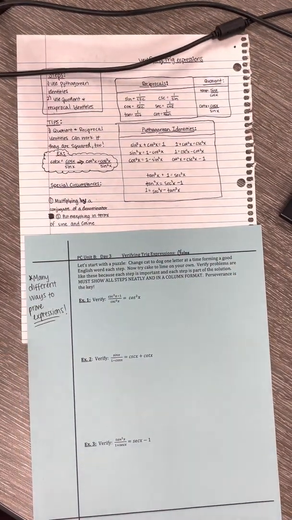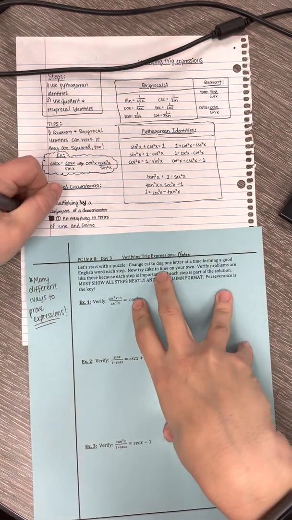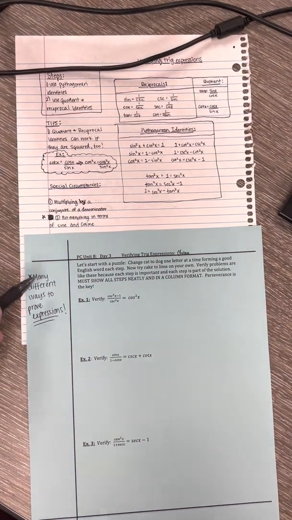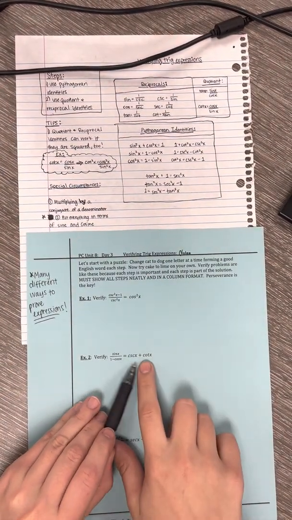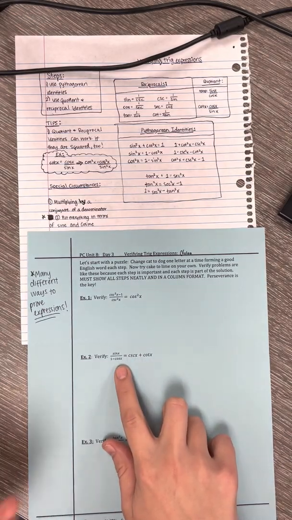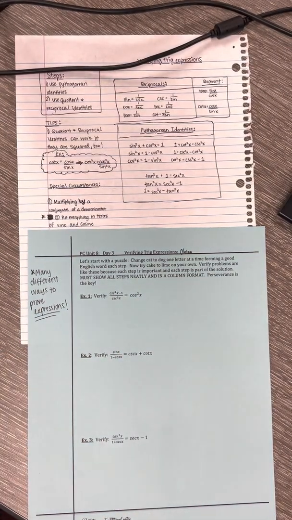So the first one we're going to do is to verify that cosecant squared x minus 1 over cosecant squared x is equal to cosine squared x. One thing I've read is that it's good to put everything in terms of sine and cosine when possible. For example, here, they're not equal to cosine and sine, so you're actually taking that and working it backwards, but a lot of times it's going to be very beneficial to find a way to do that.